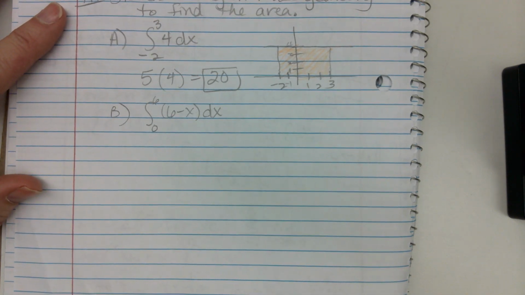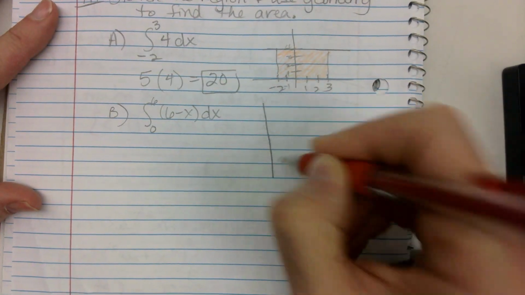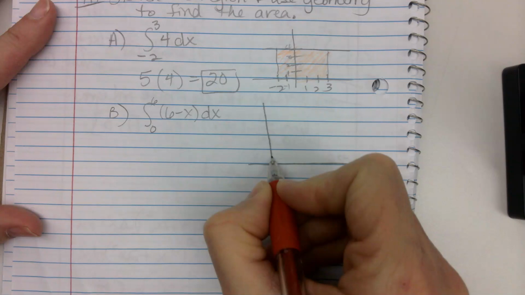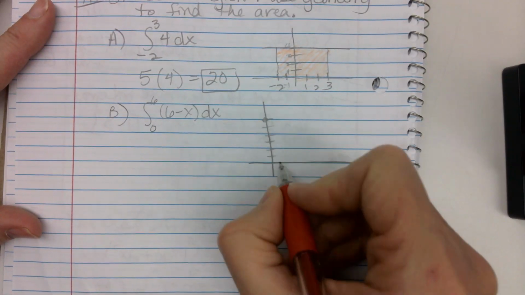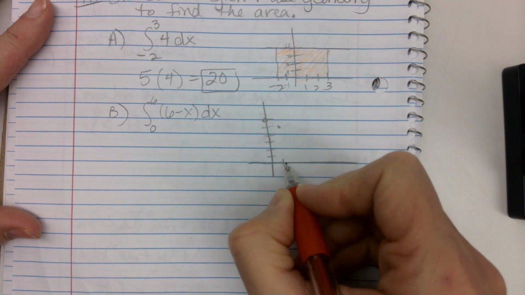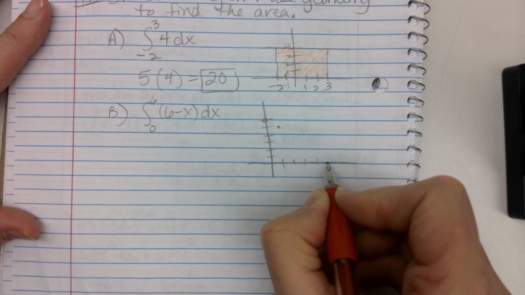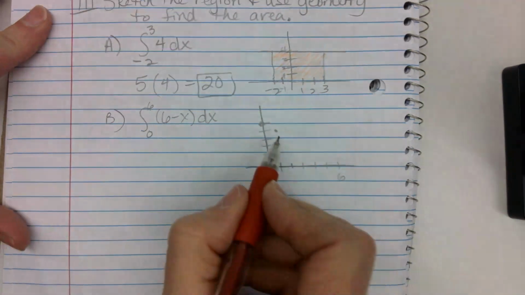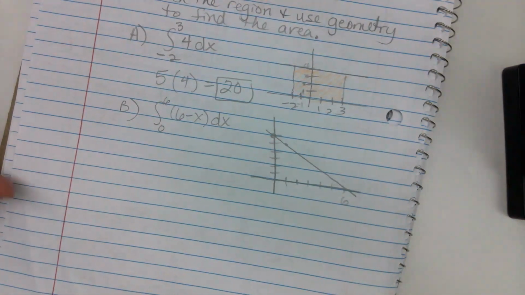So how do we graph y equals 6 minus x? It's negative x plus 6. 1, 2, 3, 4, 5, 6. Down 1, over 1. And we're going to go from 0, 6 to 6, aren't we?